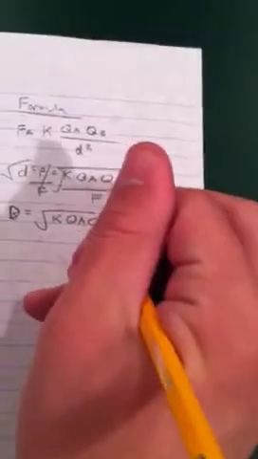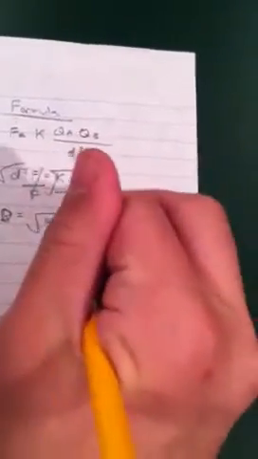And then by dividing by F and taking the square root of both sides, you'll get that distance is equal to the square root of that constant times the charge of the first particle times the charge of the second particle over the force.